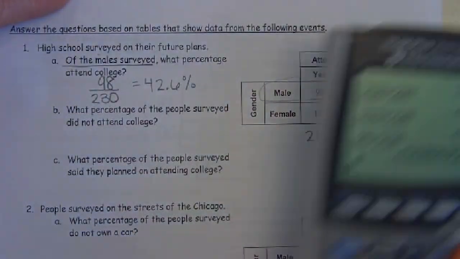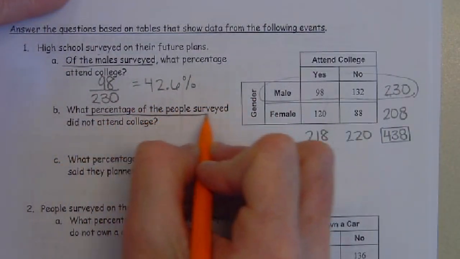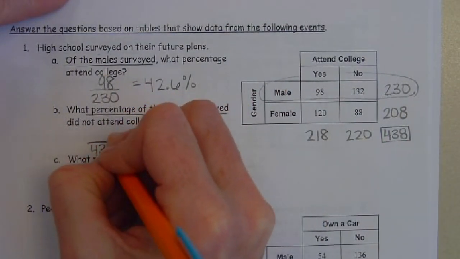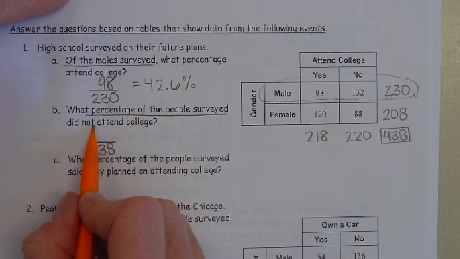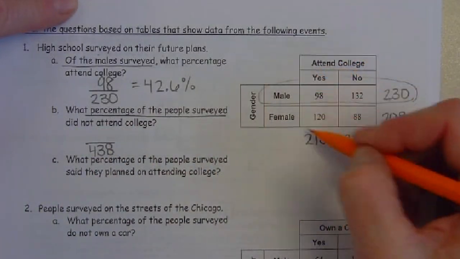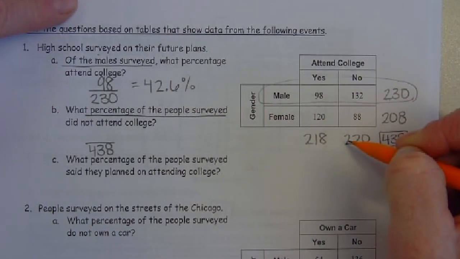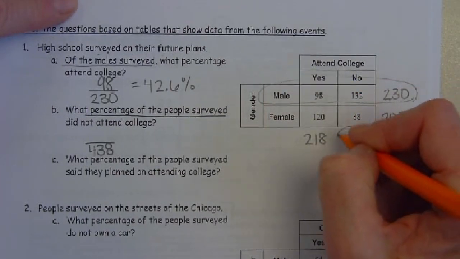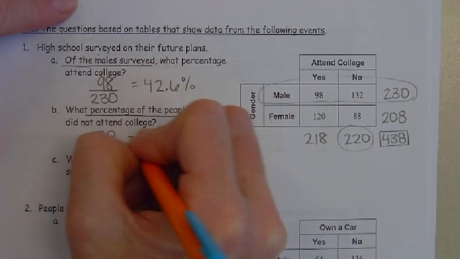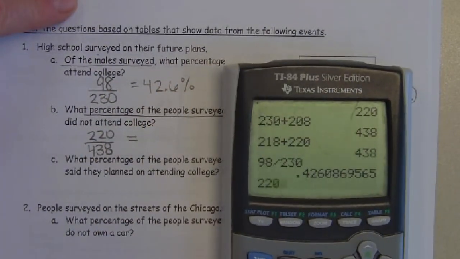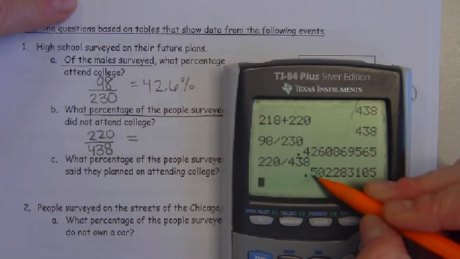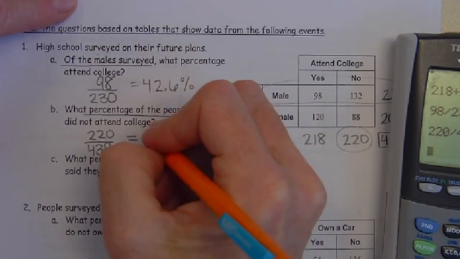Let's try another one. What percent of the people surveyed, so now I'm surveying all the people, which is 438, did not attend college. So I find all of the people that did not attend college. So my total number of people that did not attend college is right here, all my no's. So once I find those numbers, I divide, and I get, move it over twice, 50.2%.